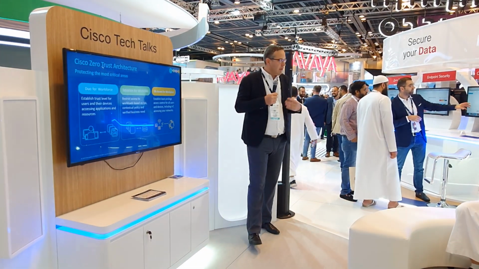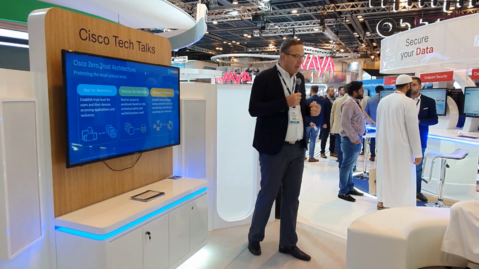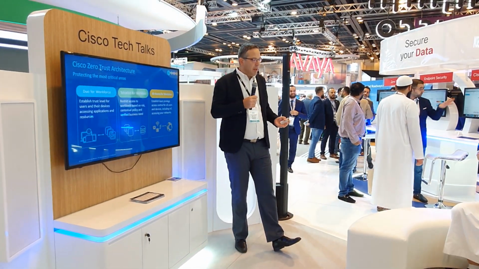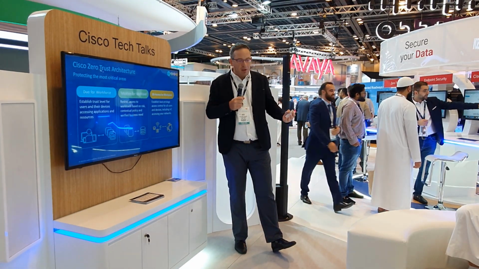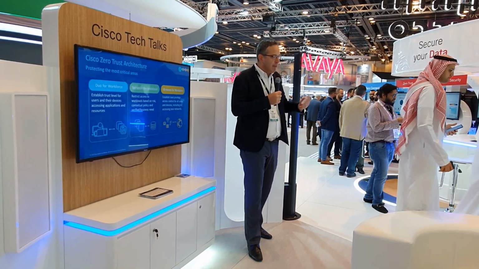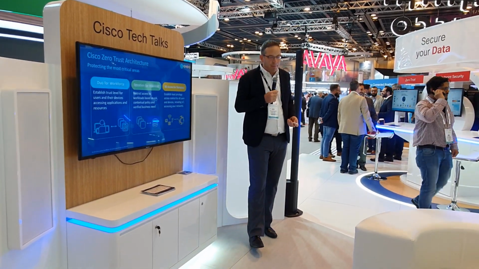So in summary, as you mentioned, we will use Duo to authenticate our workforce, be it on the iPads, be it on the phones, be it on the computers. We can use Secure Workload to utilize analytics and security for our workloads, and use SD access to provide secure segmentation and visibility into our workloads.